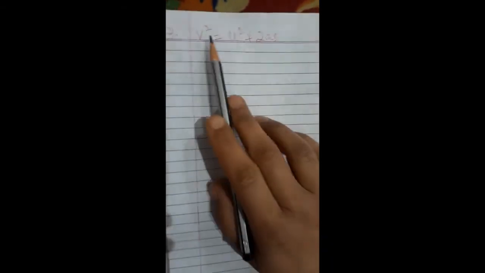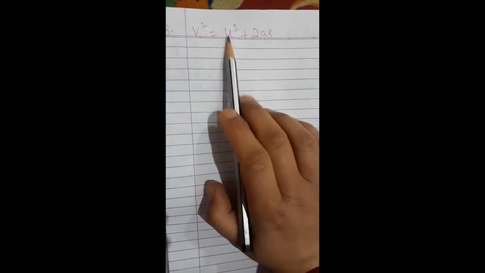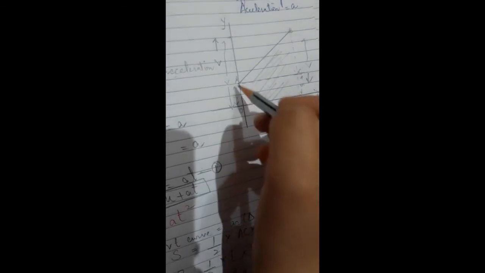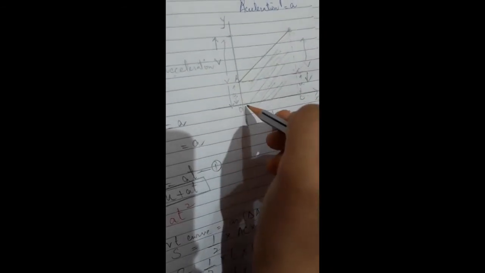Now we need to derive the third equation of motion, that is V square is equal to U square plus 2 times AS. Again look at the graph. Again we will take the area under this curve, and at this moment we will take the whole area, which forms a figure of a trapezium.